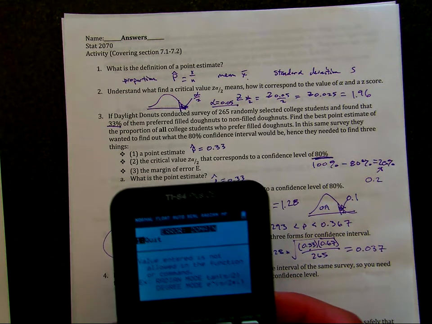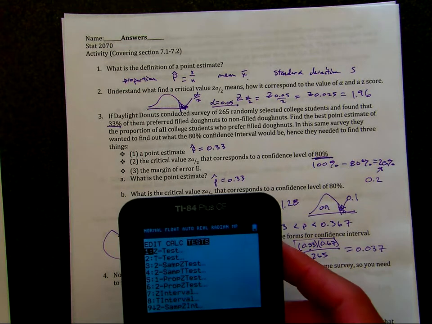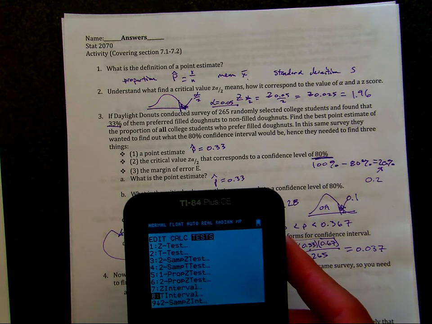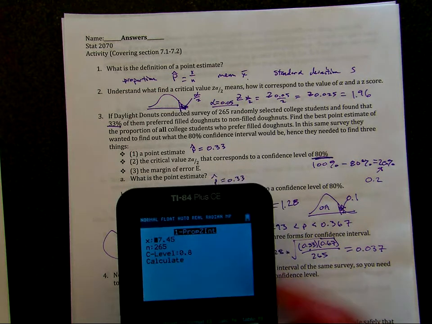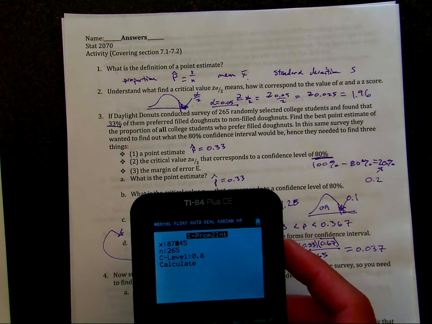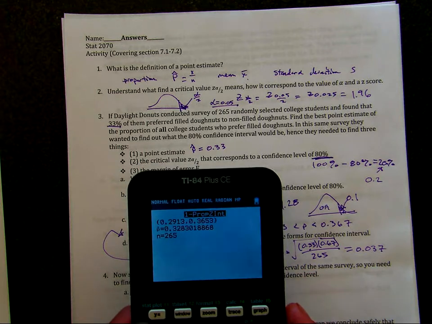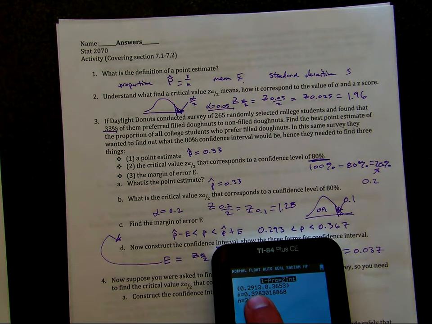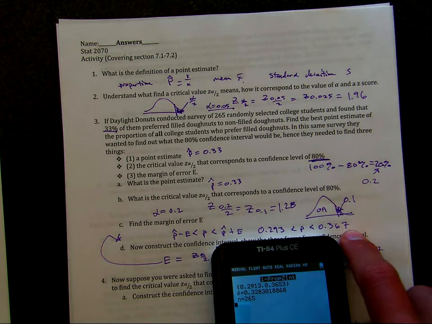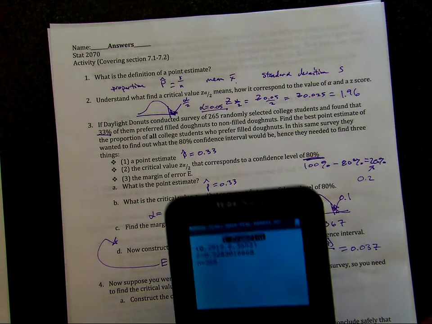So I put this kind of question in there because it's designed to make you not be able to use your calculator to get the correct answer, but it's designed to allow you to check whether your answer is right. So let's just say 87 people out of 265. We hit calculate. That is pretty close to the number we got. We got 0.2913 and 0.3653. That's pretty close to what we have. So this would confirm what we have. And we have p hat here is 0.328. So it's not exactly 33%.